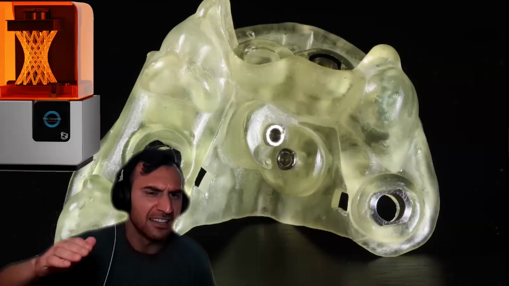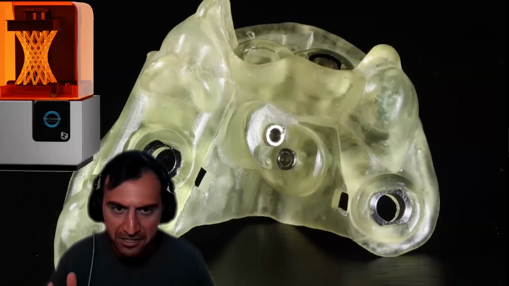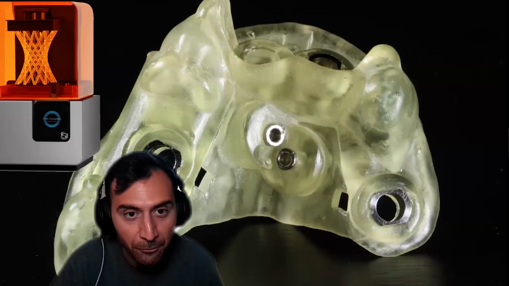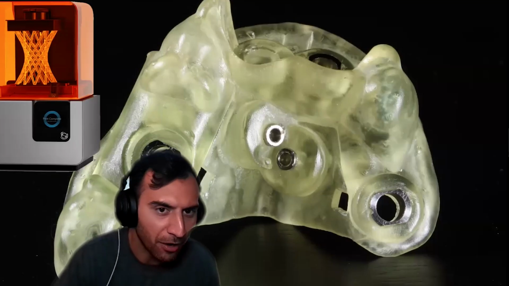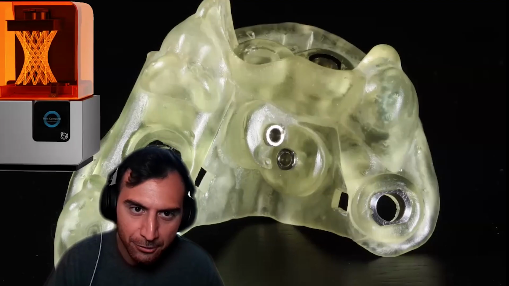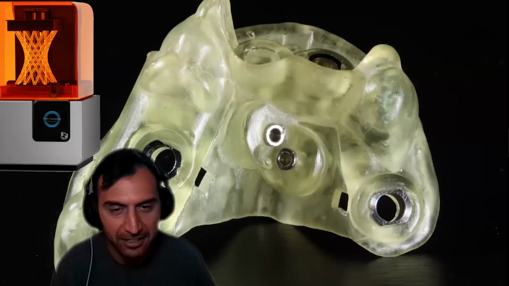Formlabs still exists. They're on their Form 3B, whatever. There are 10 renditions in. The SprintRay is this type. The Prime Print, the Carbon, almost all main dental printers utilize this type of resin.